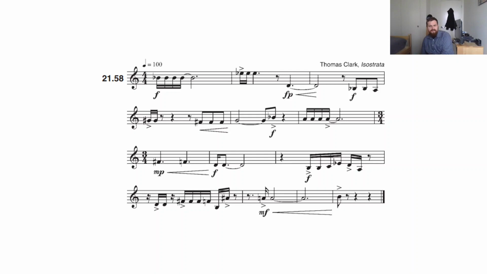So let's look through the first two staves of this, and then we'll look at the second two staves. Okay, so here we go. We start off with just four 16th notes. Declarative. Call, response. But then we go down.